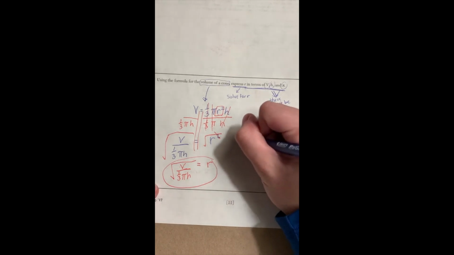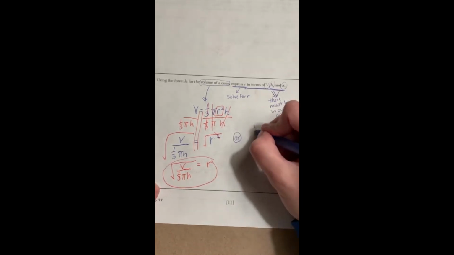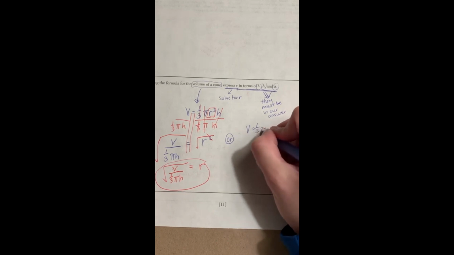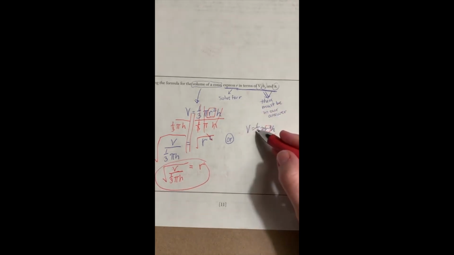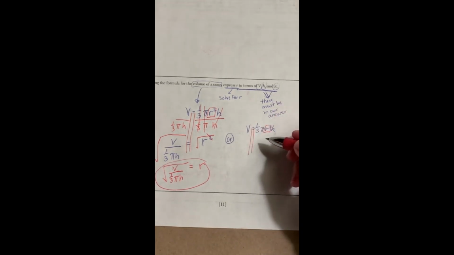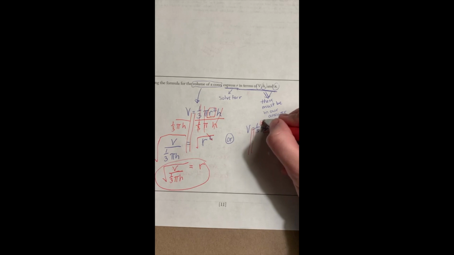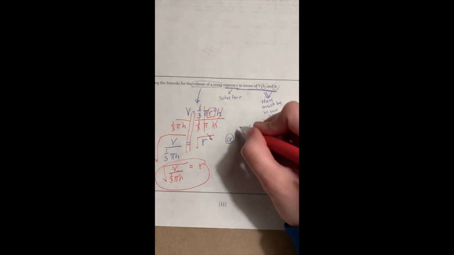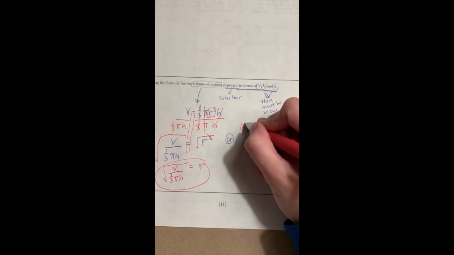The other way that you might see this being solved is, I'm just going to rewrite my original. So I'm still solving for R. What I could have done is got rid of this 1/3 first. In order to do that, I would have to do the reciprocal. I'd have to multiply. So I could multiply by 3 here, or 3 over 1, and then I'd have to do that to the V. So I would cross it out here.